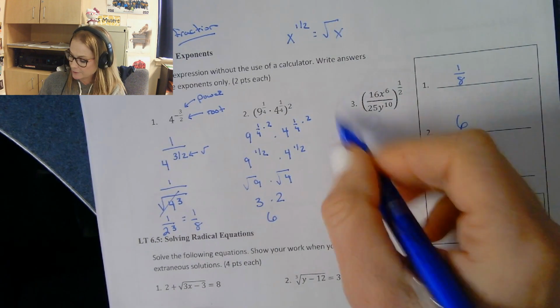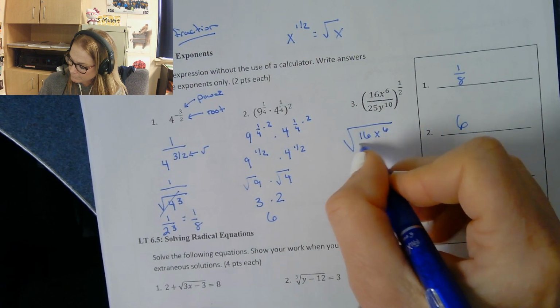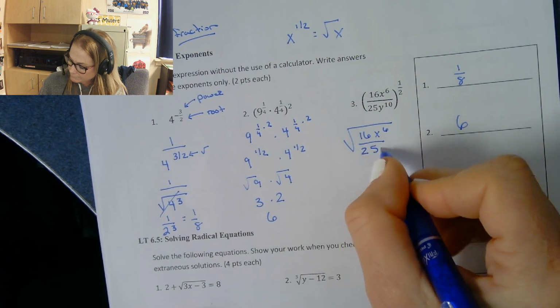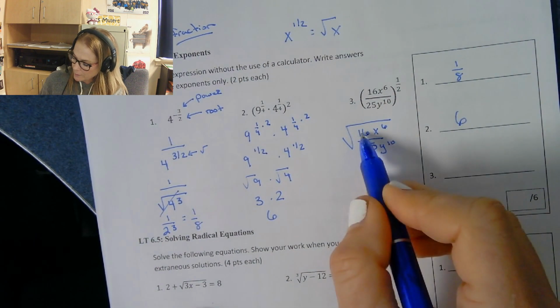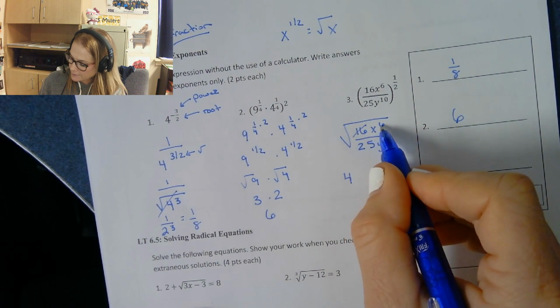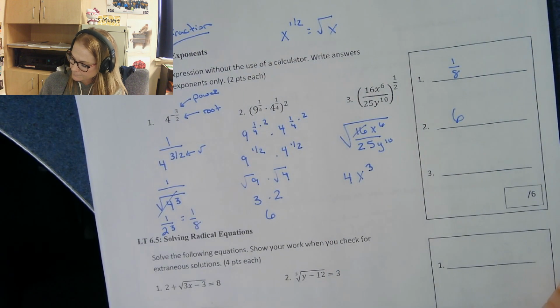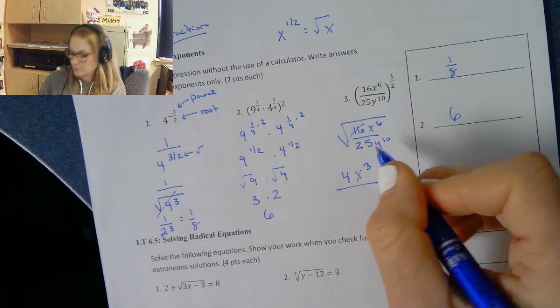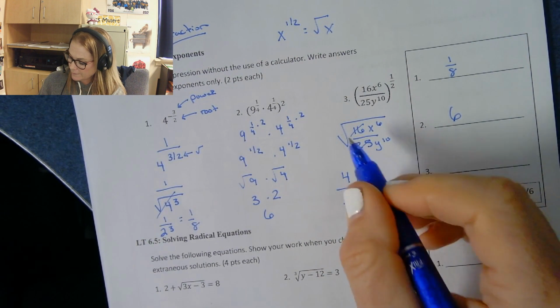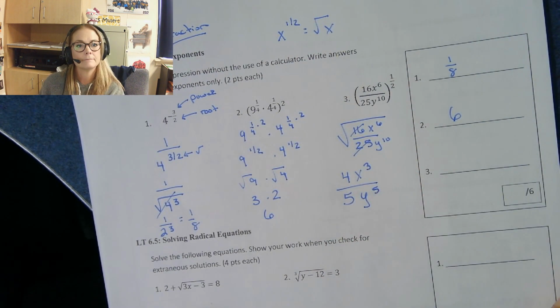And then this last one here is just the square root of all of this. All right. So square root of 16, easy, that's 4. Square root of x to the 6, so 2 goes into 6 3 times. Square root of 25 is just 5, and then 2 goes into 10 5 times. So this one is just 4, x cubed, 5, 1/5.